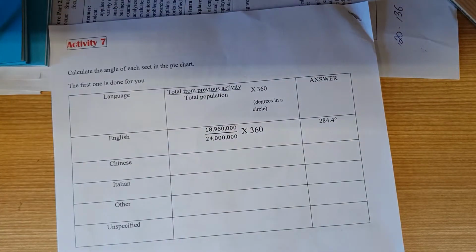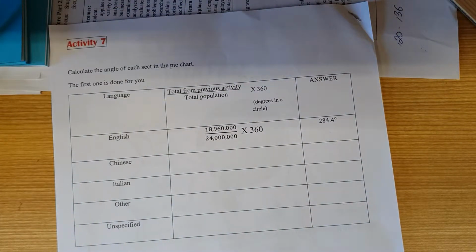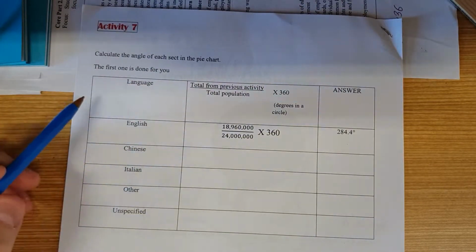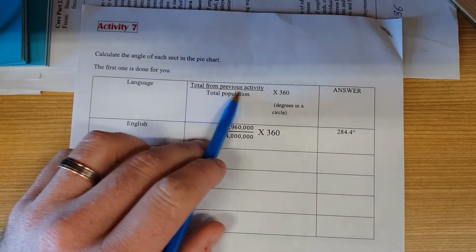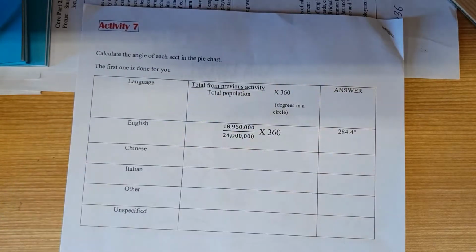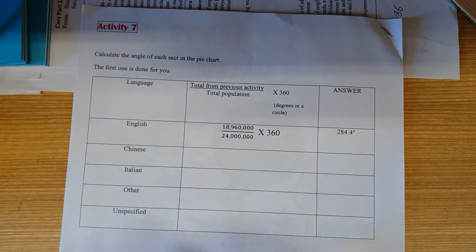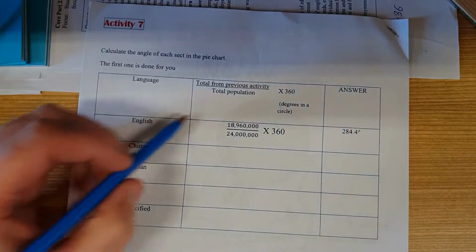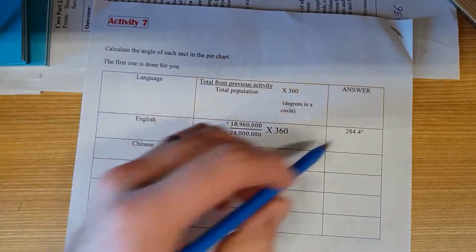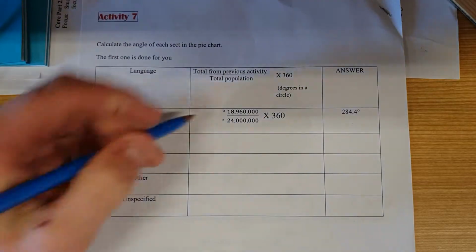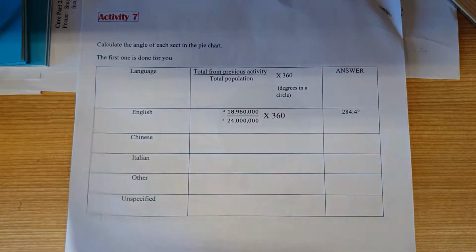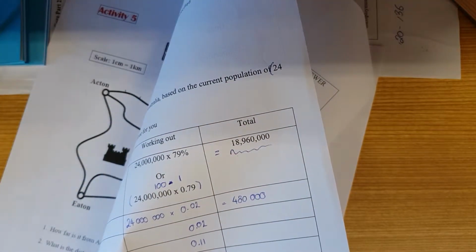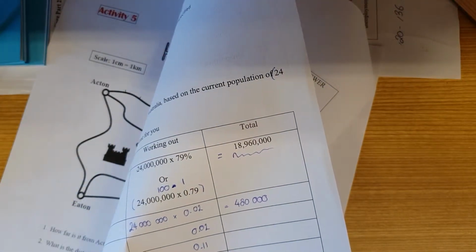Let's have a quick look at calculating the angle of each sect in the pie graph. So this is requiring you to use some of the information from the page before. So you can see here it says total from previous activity over the total population times 360. So if we use the first example that's been done for us, we can actually go back and find these figures in the previous worksheet. 18,960,000 was right there, the total number of English-speaking people in Australia at the moment.